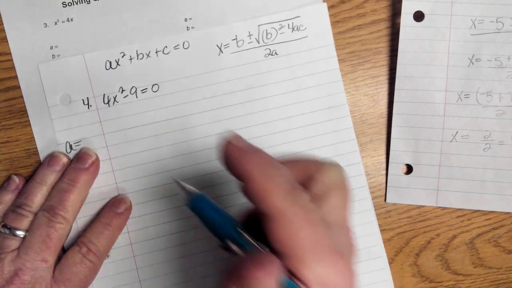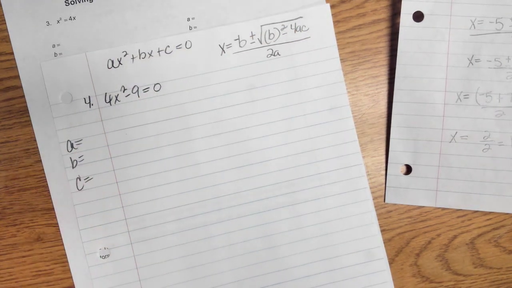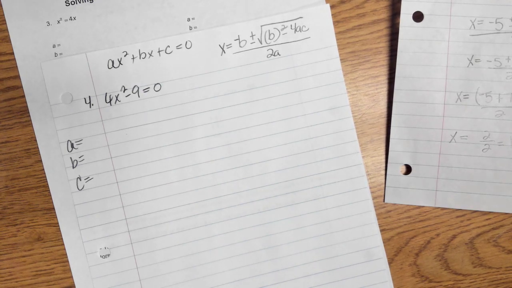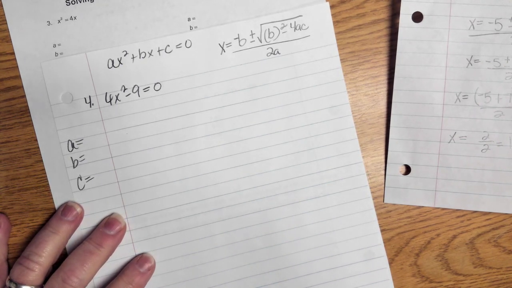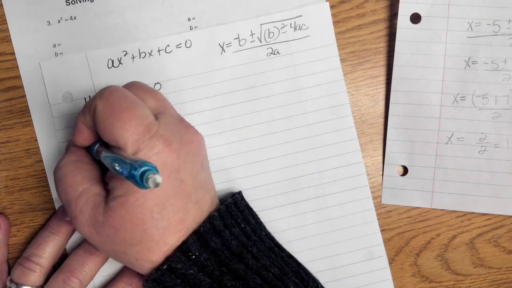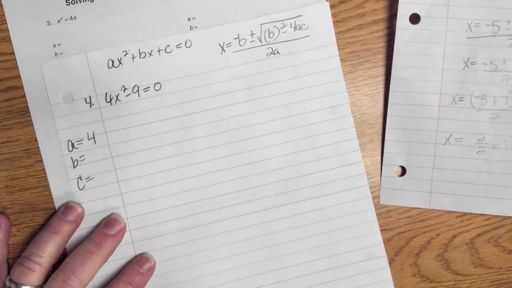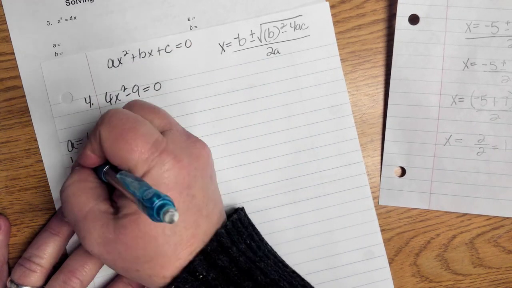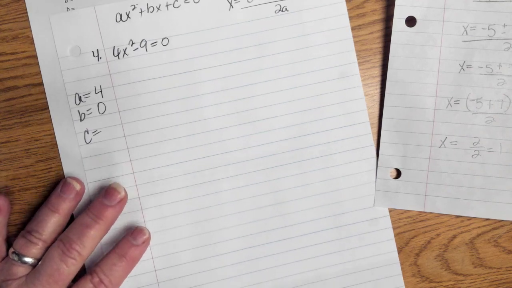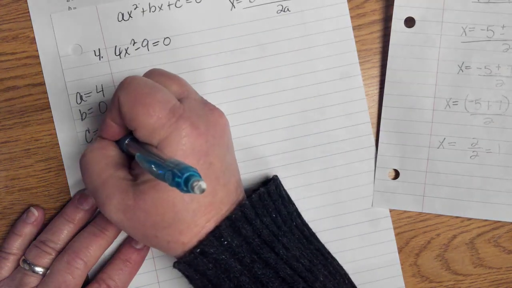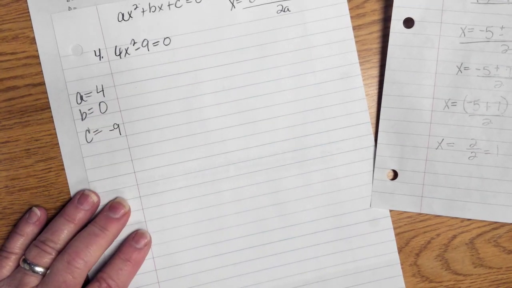Here we go. So I'm going to have to bring my 0 over. Oh, okay. Well, it's already there, isn't it? It's already set up. I'm just missing a middle term, aren't I? Oh, so A is equal to what? What is A equal to? A is 4, because that's with my x squared. What's B equal to? Okay, good. Because some of you would have been, I don't know what to do. That's why we're doing number 4. That makes number 3 easier now. C is negative 9. Okay?